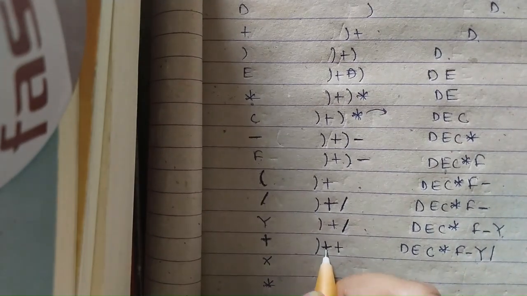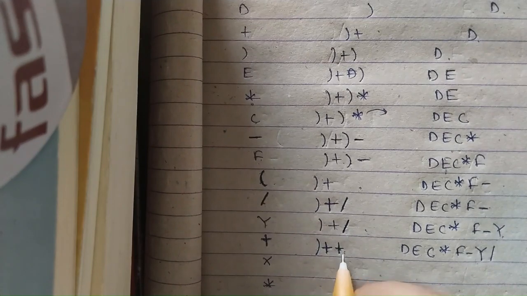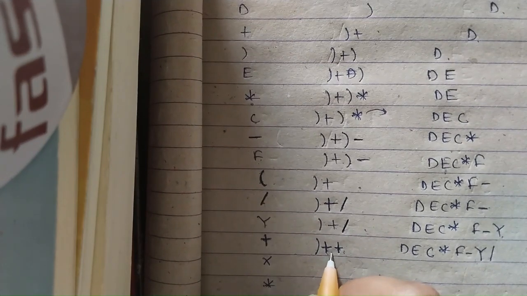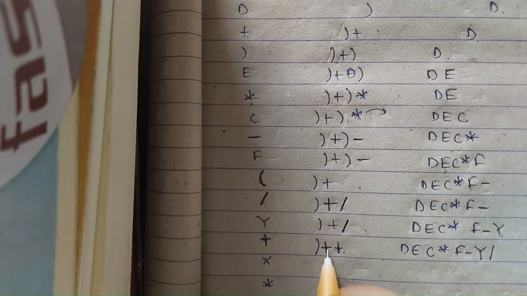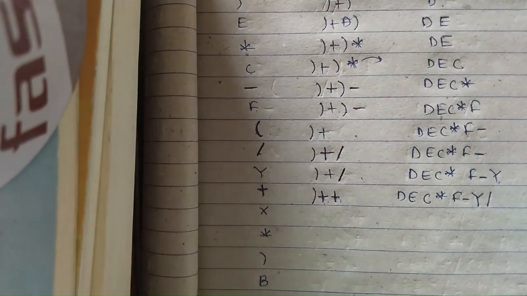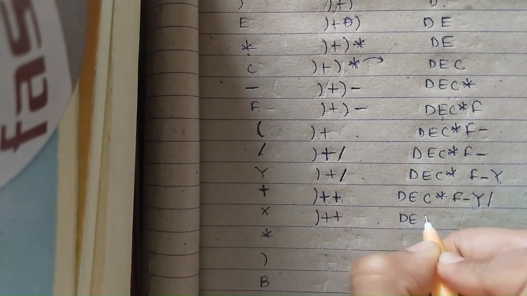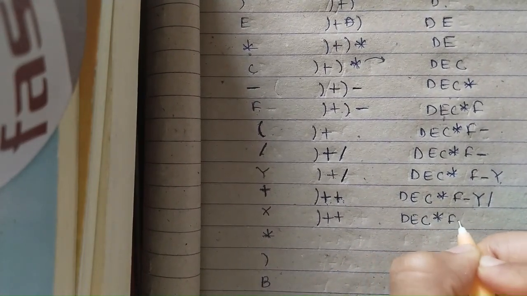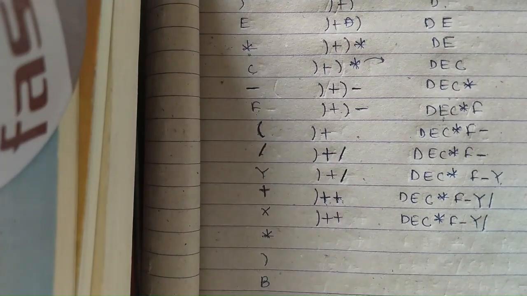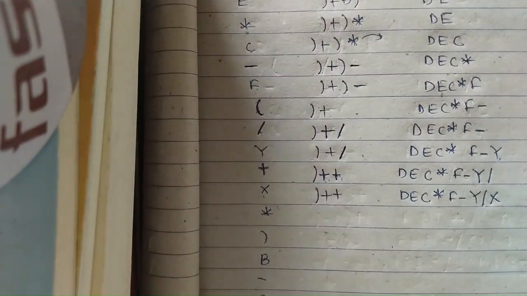And since these two have the same precedence, in prefix what we do, we are not going to pop any of these two operators out. Okay, only in the postfix we are going to pop this out, but in prefix we are not going to pop any of these two operators out. Okay, because they have the same precedence. So plus plus DEC multiply F minus Y divide, and now we have X, right? So X is going to get popped out.